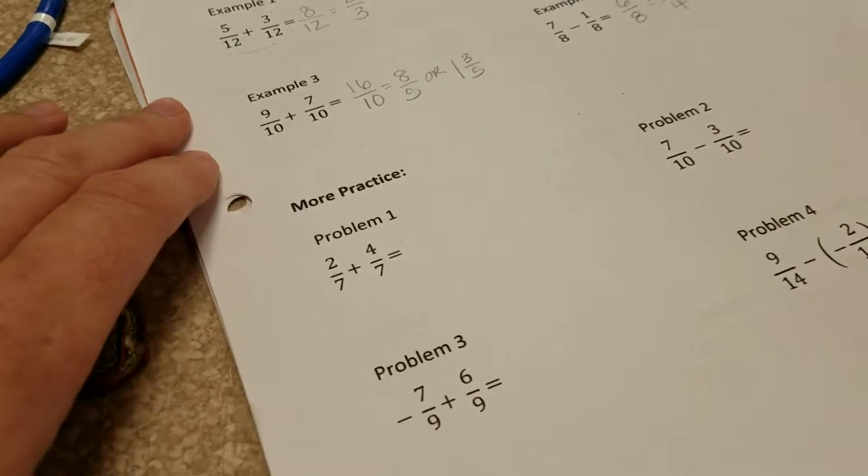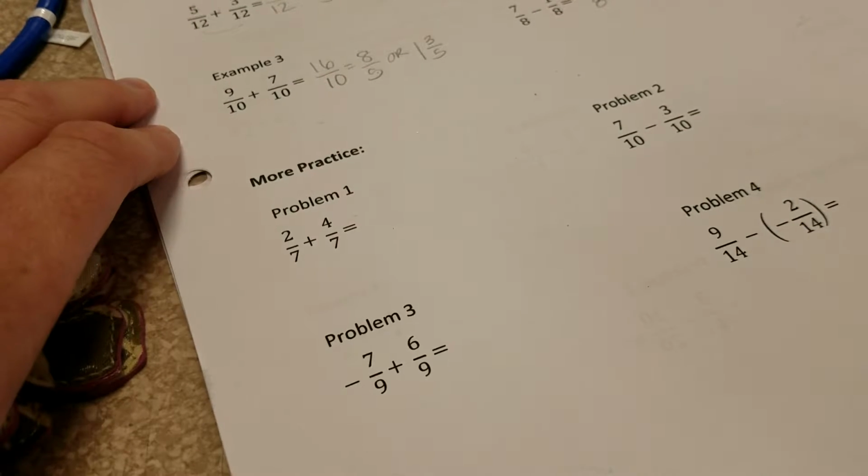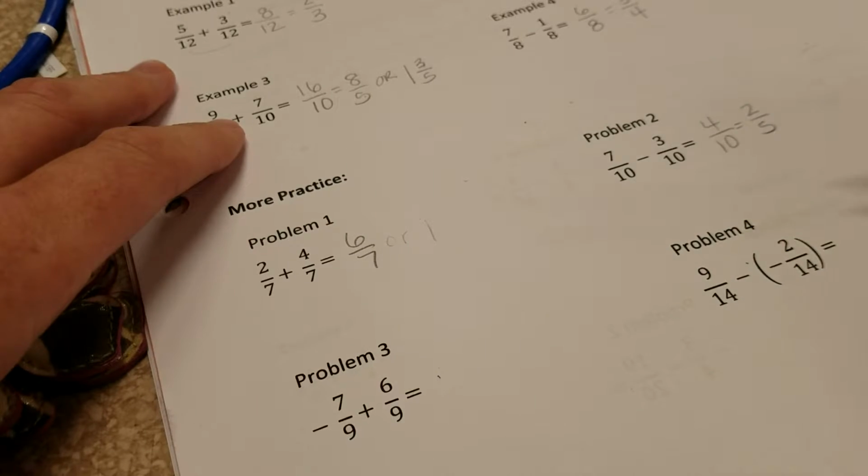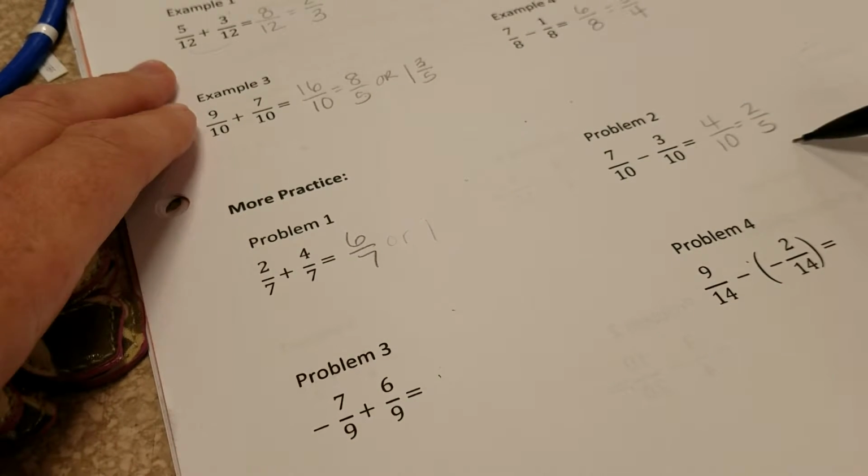These are more practice problems. Pause the video, see if you can figure out, especially down here with the integers. Take a look at the answers to problem 1 and 2.